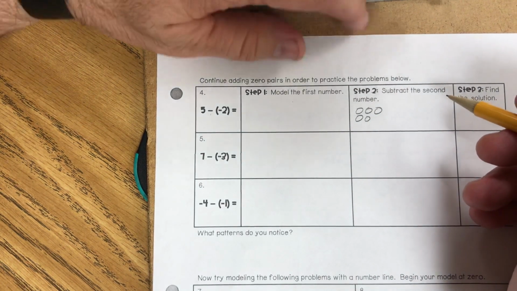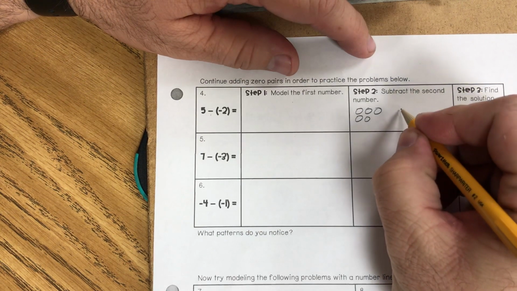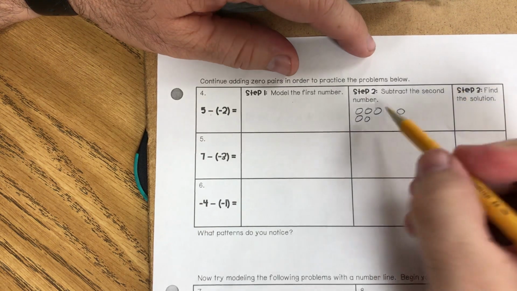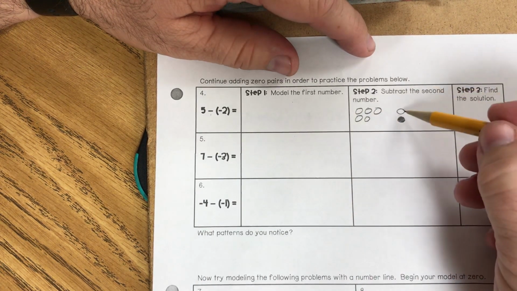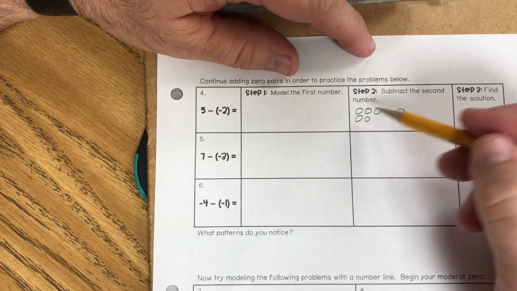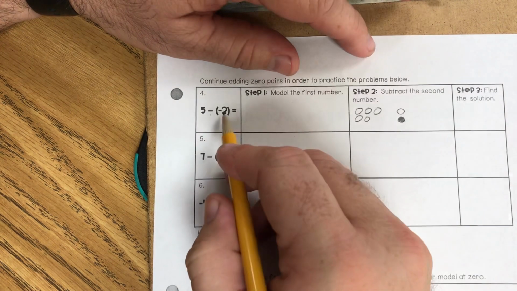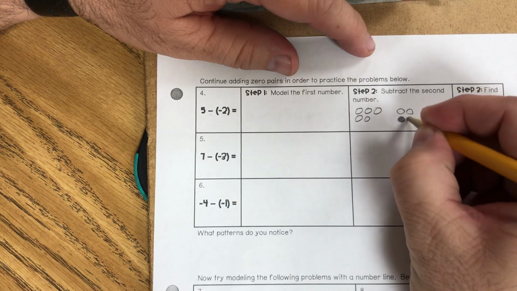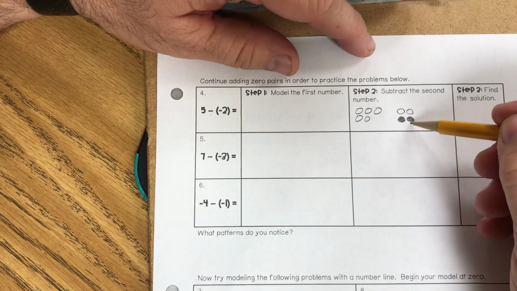So what we've been learning at school is that you can bring in 0 pairs. So I'll bring in 1 positive and 1 negative. That doesn't change this value. This is still +5 because a +1 and a -1 are 0. So this is like 5 and 0, and 5 and 0 is still 5. But what this does is it brings in a negative that I can take away. I need to take away 2 negatives, so I need to bring in 2 0 pairs. I can't just bring in the 2 negatives by itself.